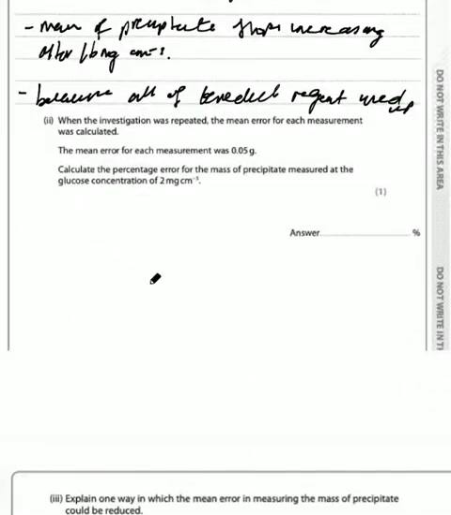When the investigation was repeated, the mean error for each measurement was calculated. The mean error for each measurement was 0.05 grams. Calculate the percentage error for the mass of precipitate measured at the glucose concentration of 2 milligrams per centimeters cubed.